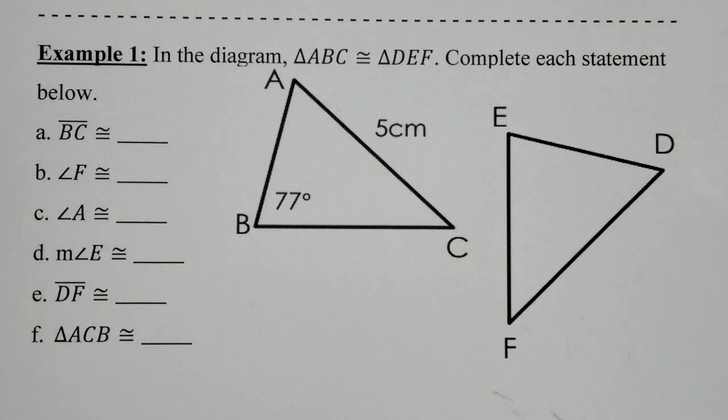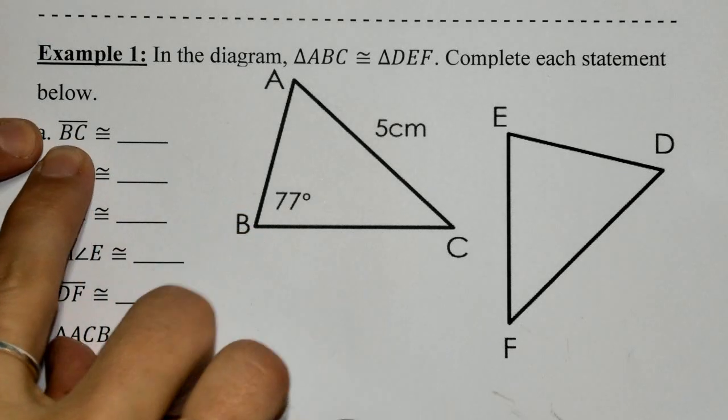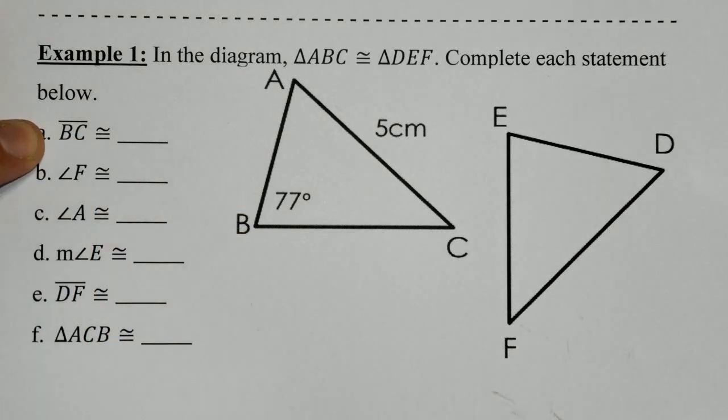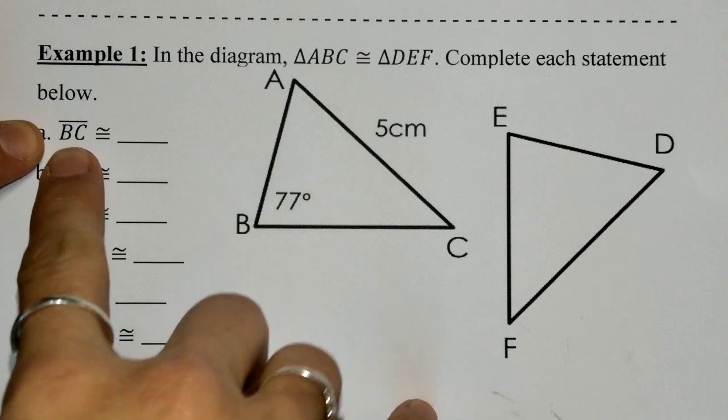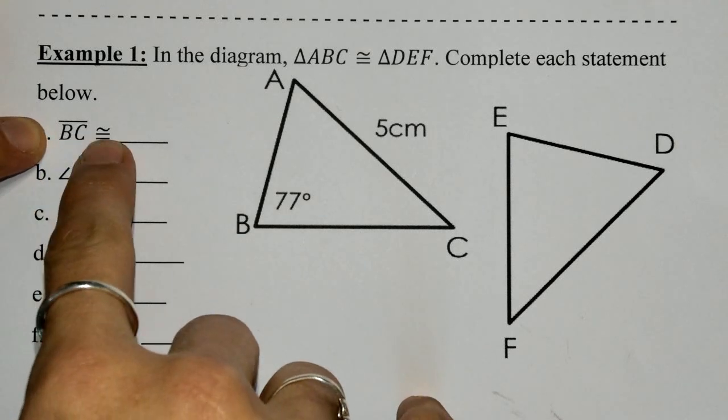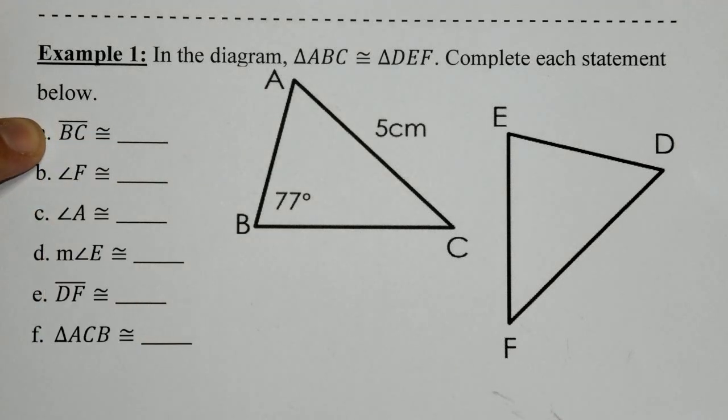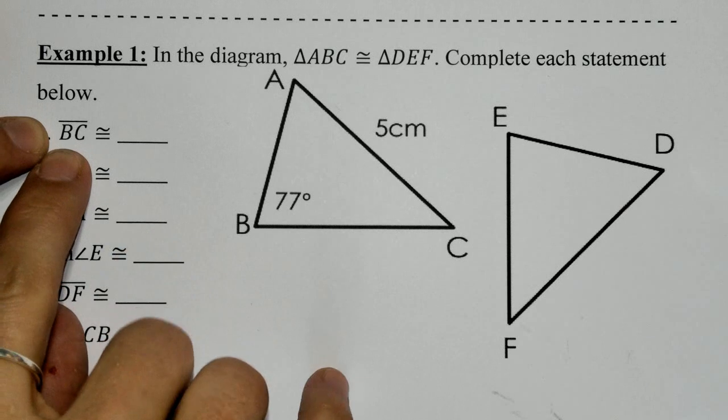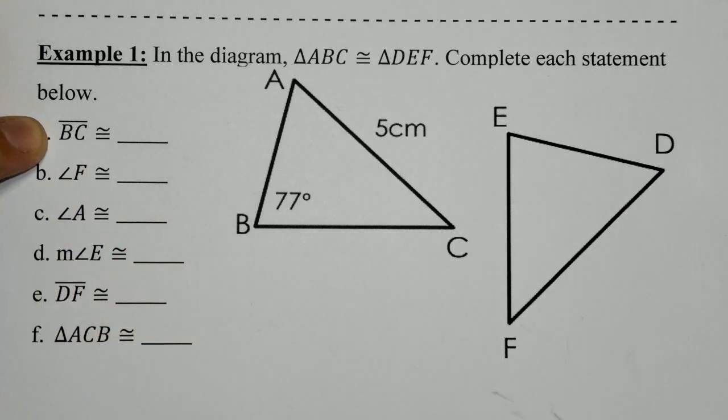So let's take a look at identifying some things here. The first thing, looks like I have an older version of this before we had this all. It's all right. I'll make this work. Here we're going to find segment BC, and you'll see why this is a little bit messy. I had to go edit it. Segment BC is congruent. Remember, segments and angles are congruent. Measurements, number values, are going to be equal.